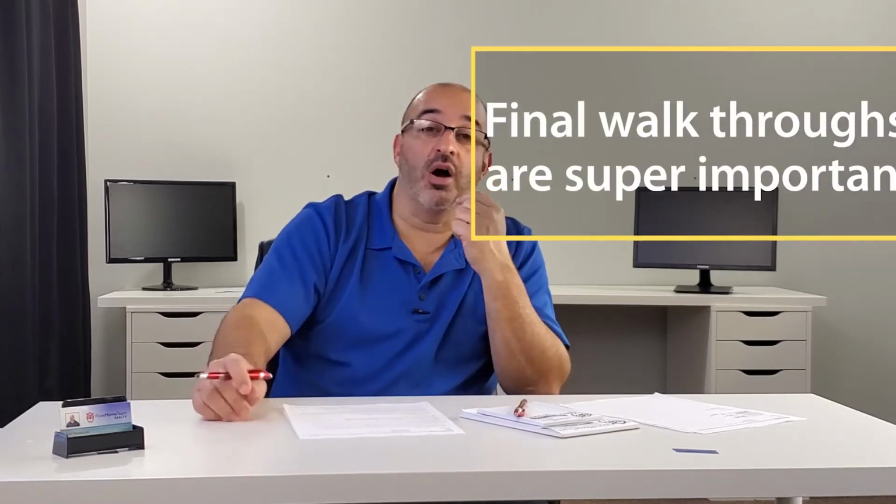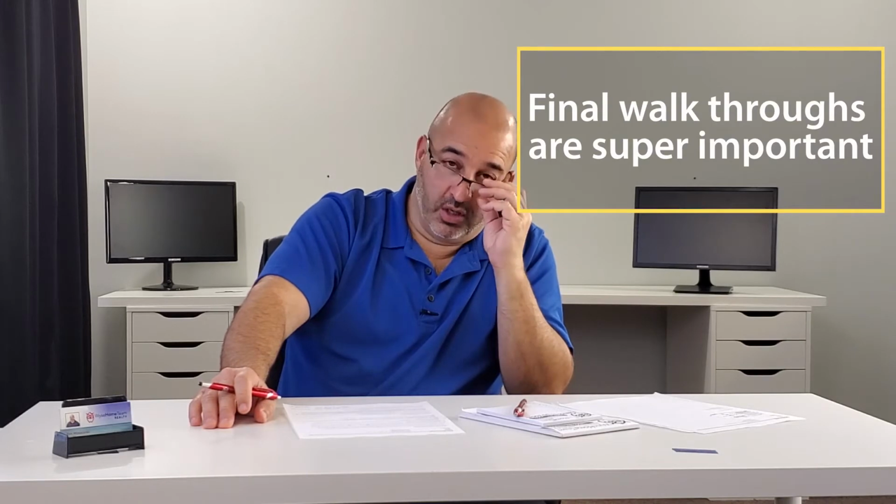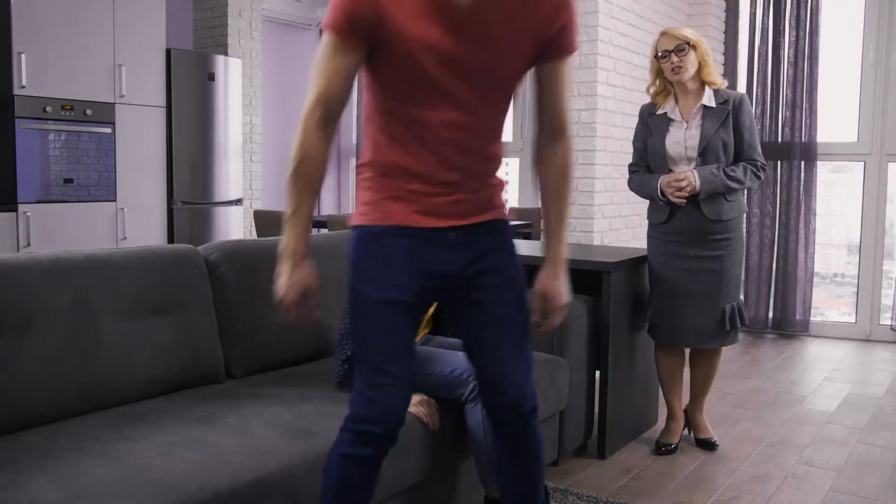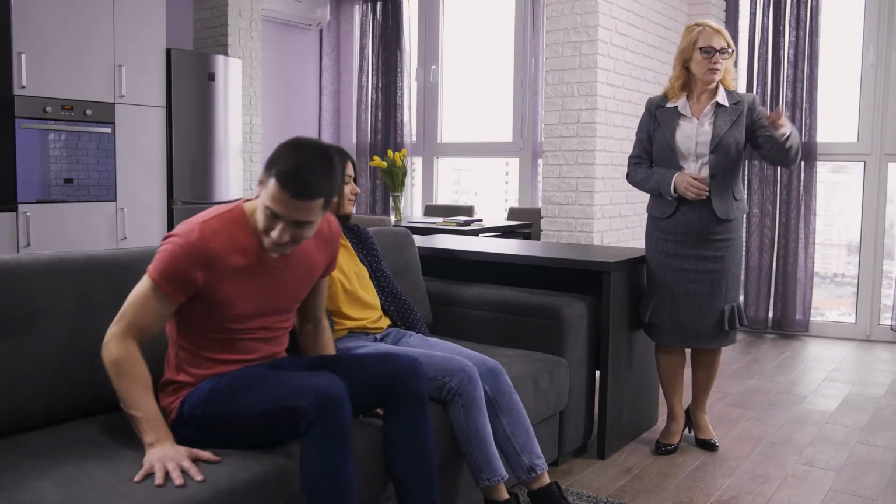Now, final walkthroughs are super important. What you're looking for in the final walkthrough: has anything changed? Copy the listing, bring it with you. Copy the contract, bring it with you. The reason is this: not every property includes all the appliances. Are they all there? Take the extra step.